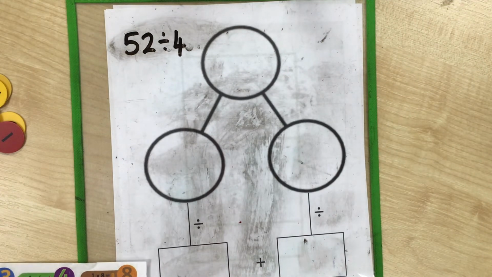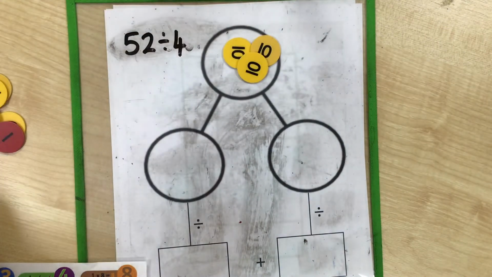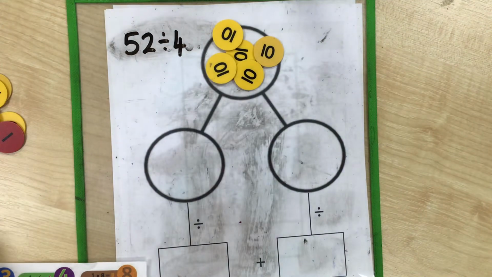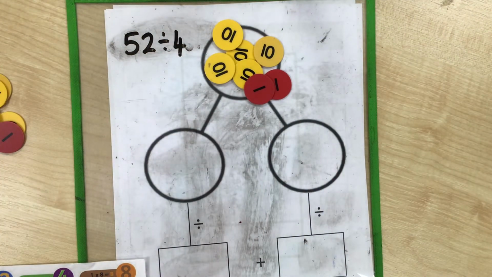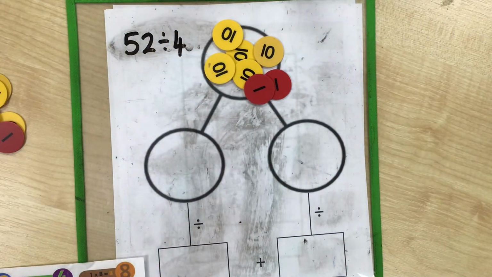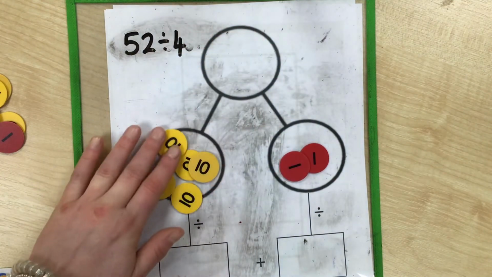So again, I'm going to put my 10s and my 1s into my parts. So I've got 5 10s, and then I've got 2 1s. And then I'm going to split them again into 2 parts. So I've got my 10s and my 1s in my whole. I'm going to split them into 2 parts. So I've got my 2 1s and I've got my 5 10s.